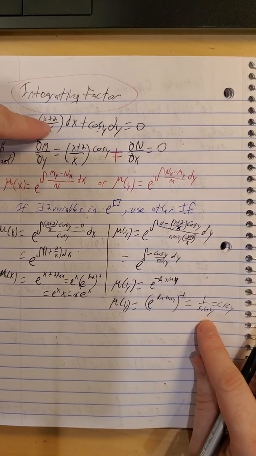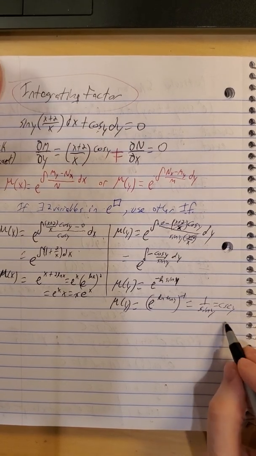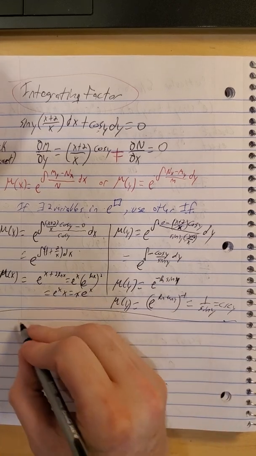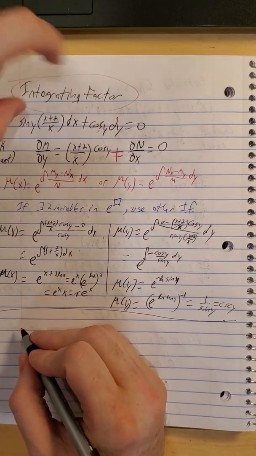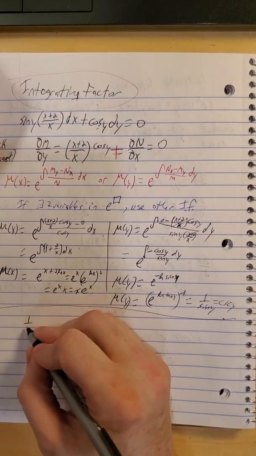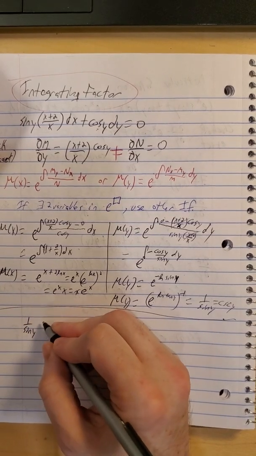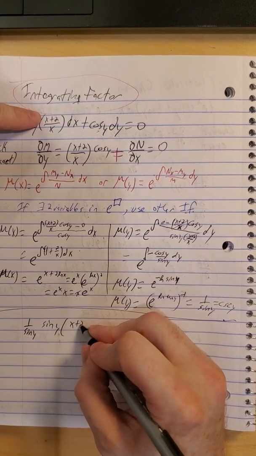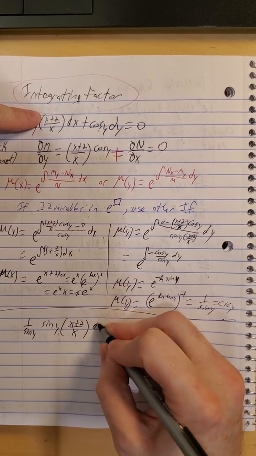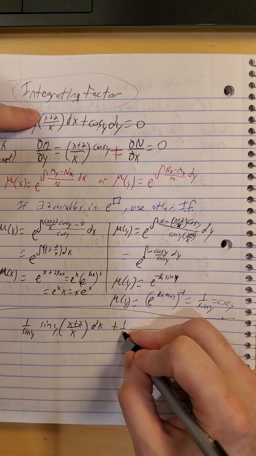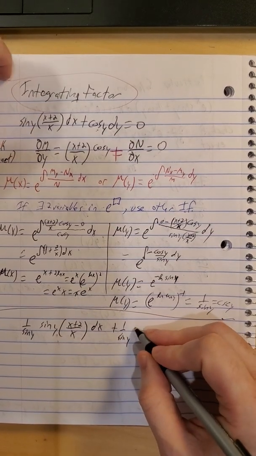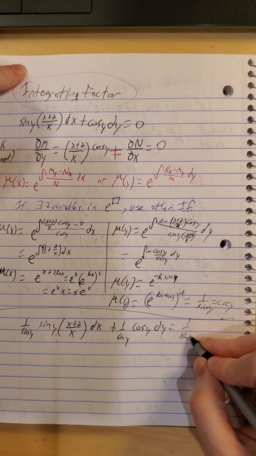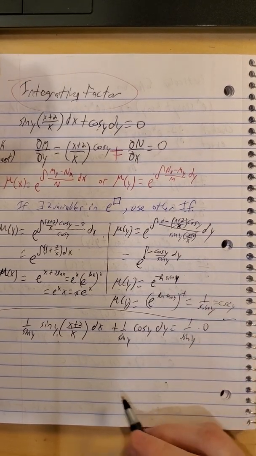This one would give us a little bit more cancellation, a little bit simpler to work with. So I'm going to go ahead and use the 1 over sine y. I'm going to multiply each of these three terms by 1 over sine y. So 1 over sine y times sine y by x plus 2 all over x times dx, plus 1 over sine y times cosine y times dy is worth 1 over sine y by 0, of course, it's going to give us a 0.